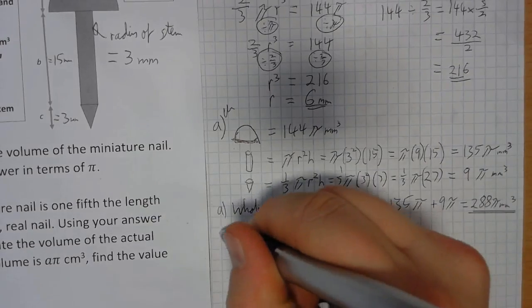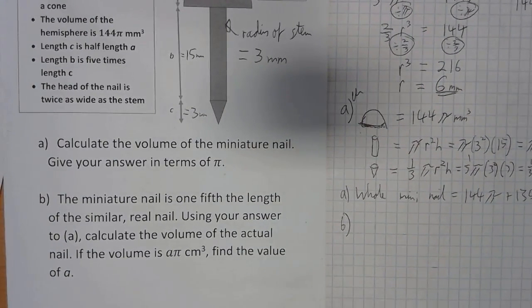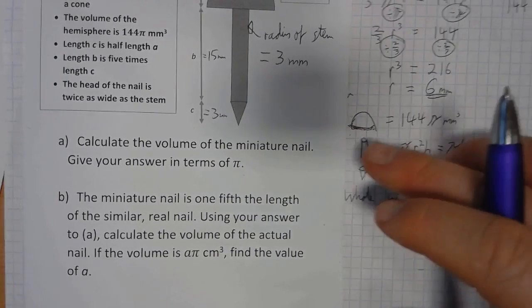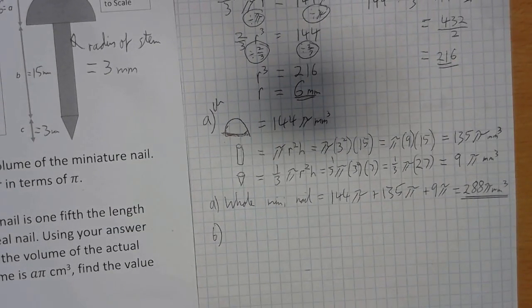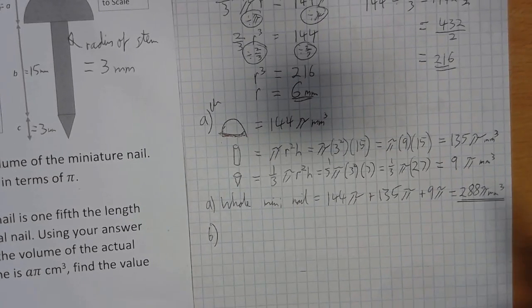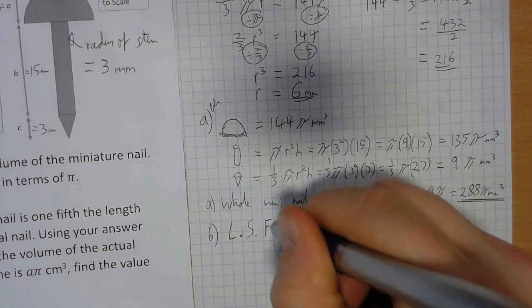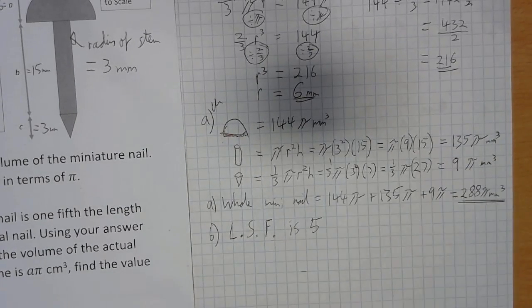Okay, part B. The miniature nail is 1/5 the length of the similar real nail. Using your answer to A, calculate the volume of the actual nail. If the volume is A pi centimeters cubed, find the value of A. Okay. So I want the volume of the real nail. Now the key thing here is I don't just times by 5, because my linear scale factor, which I'm going to abbreviate to LSF, is 5.